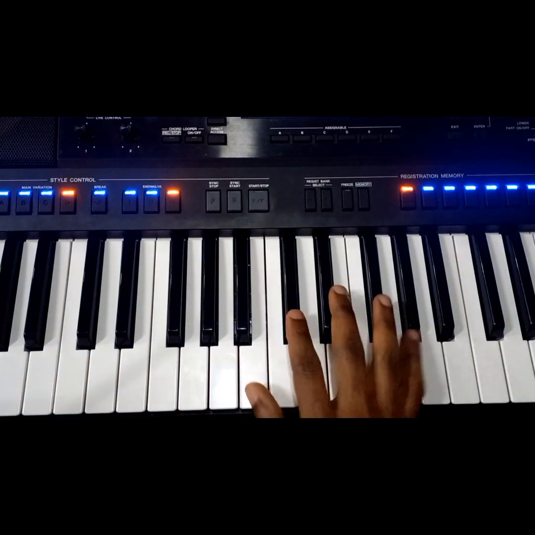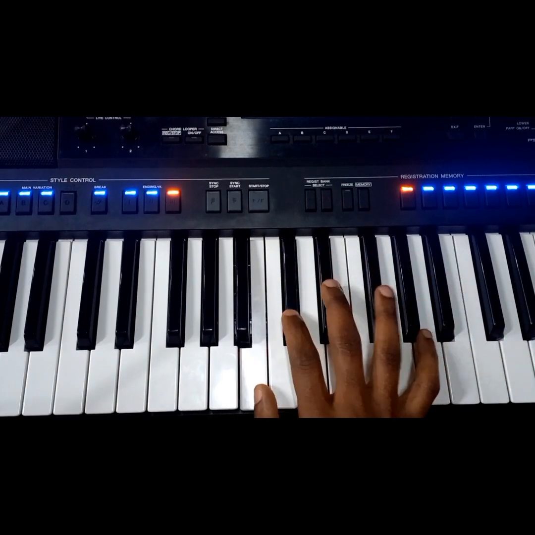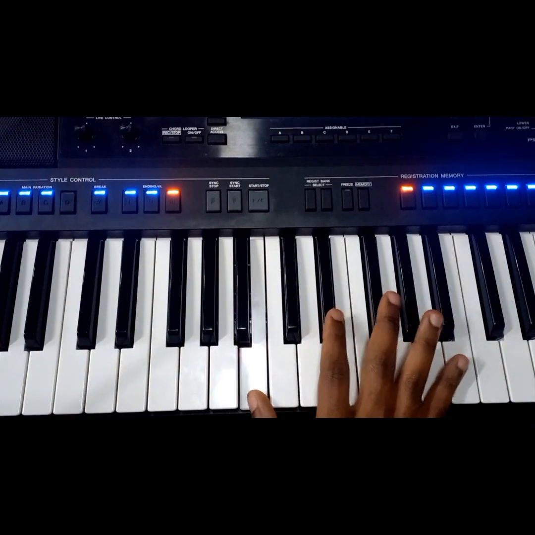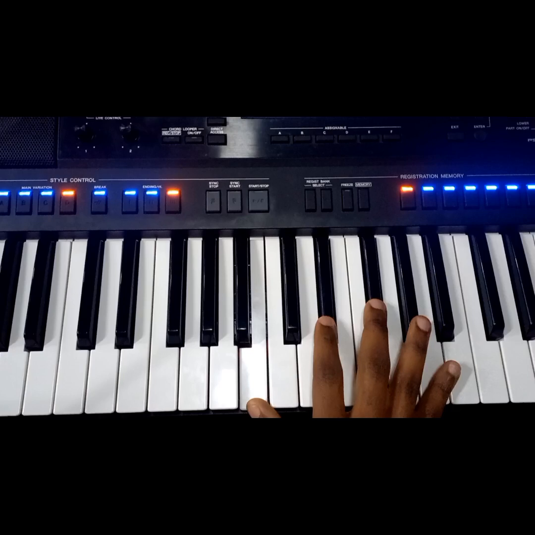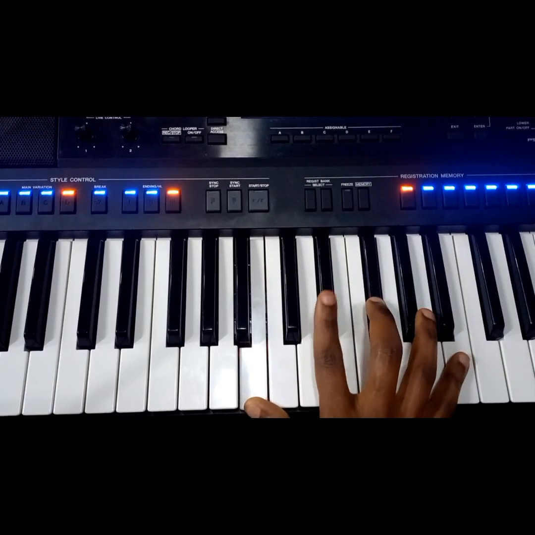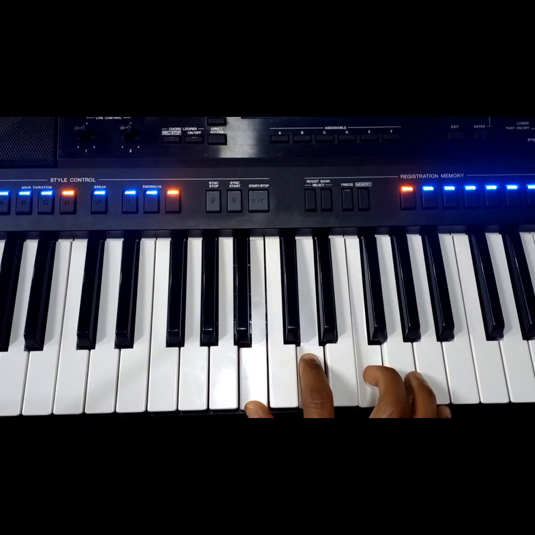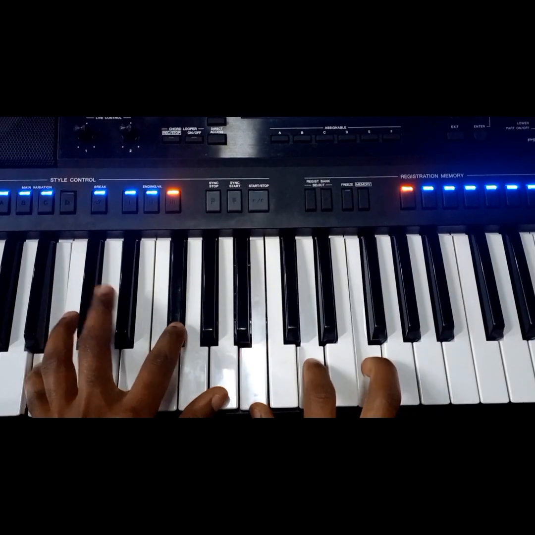Let's go to the key of B. Okay, so this is 1, this is 3, and this is 5 in the key of B major. So we flatten the third, which is D sharp, it comes to D, and we flatten the F sharp, it comes to F. So this is a B diminished triad.